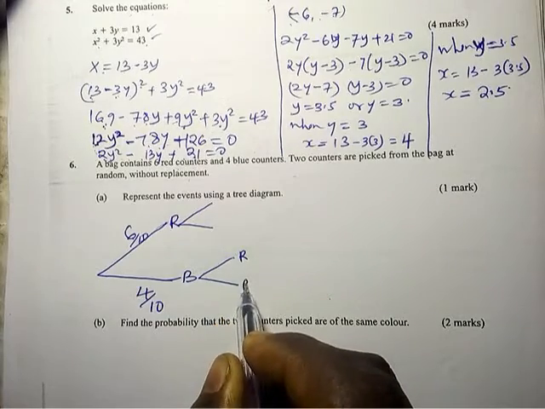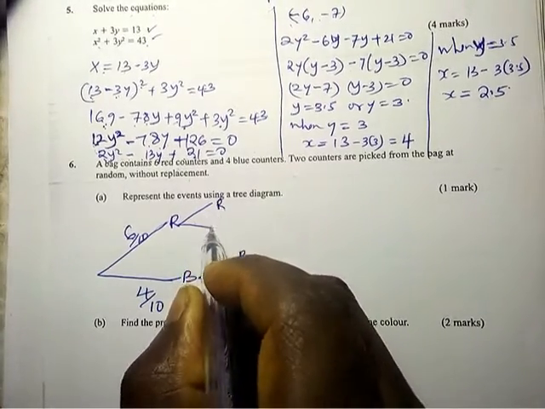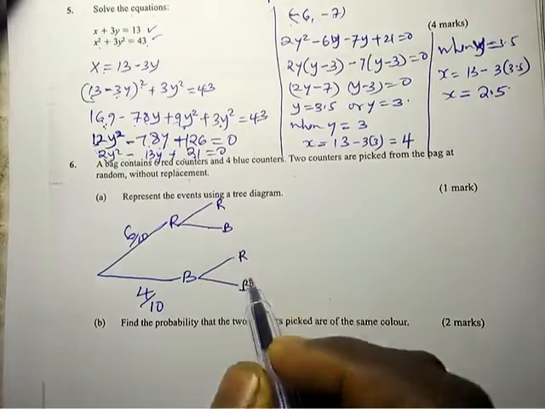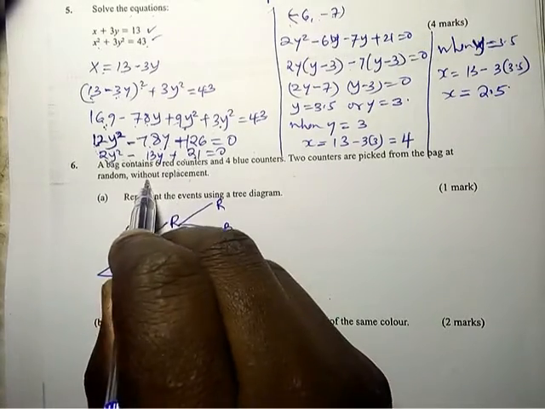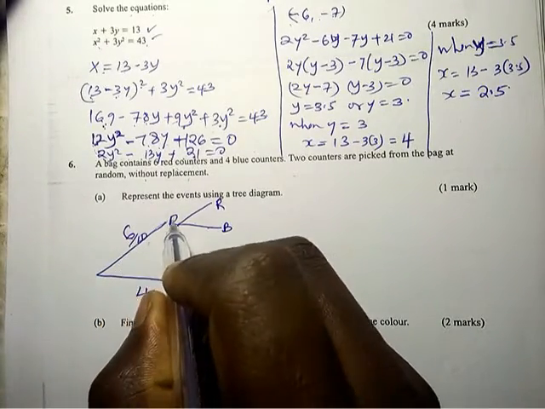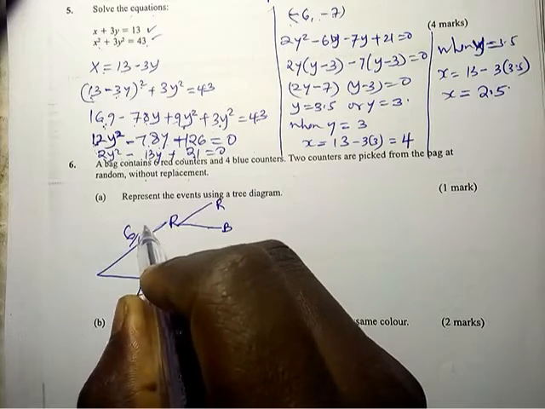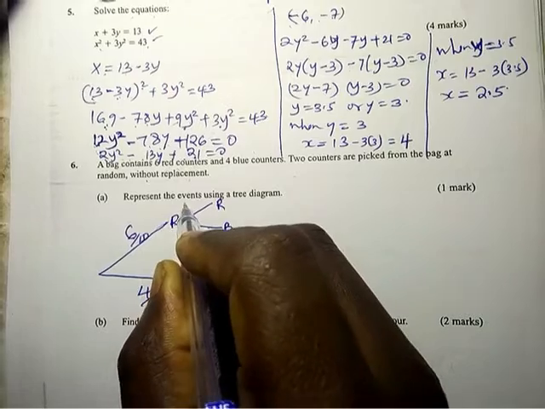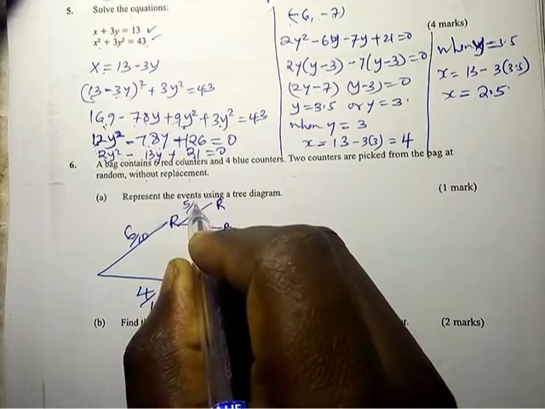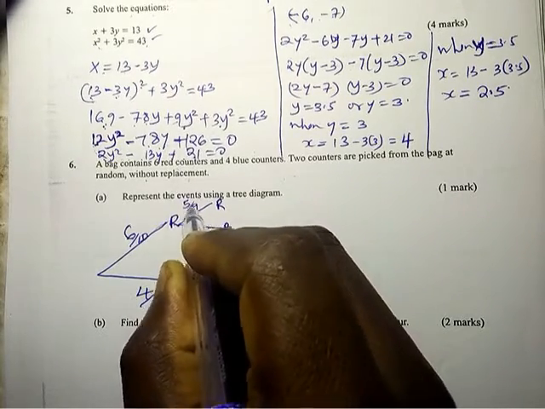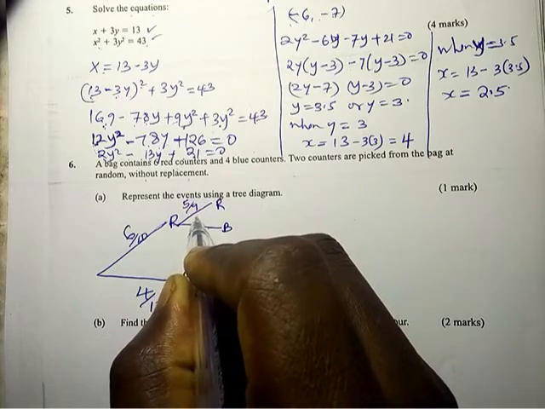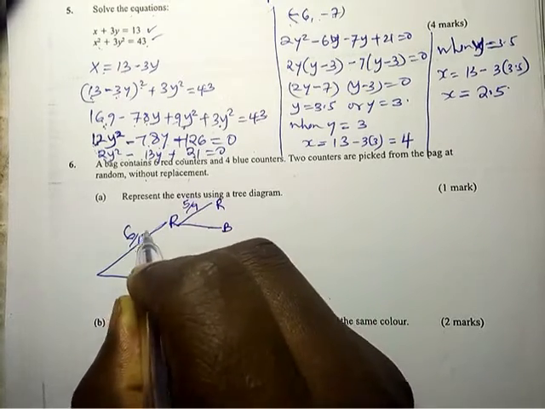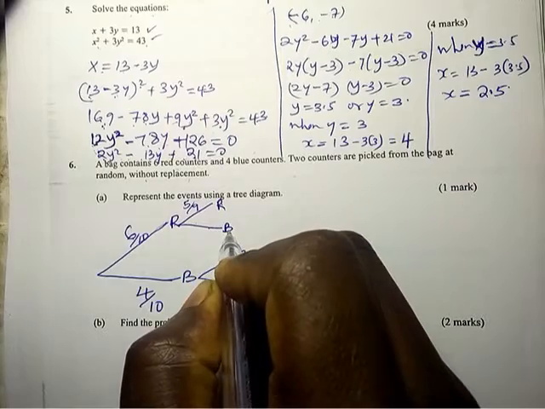Red, blue, red, blue. So without replacement inamaanisha akitoa moja red inapungua by 1. So if red is picked, they are going to be 5/9. Because these are mutually exclusive events, you cannot pick red and pick blue at the same time.